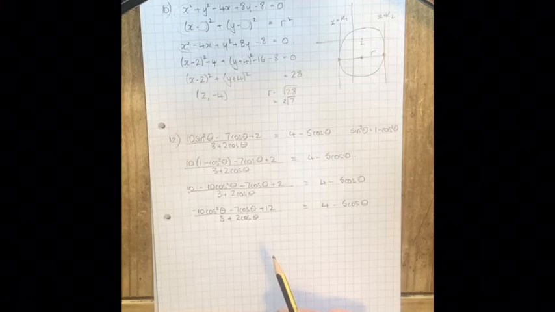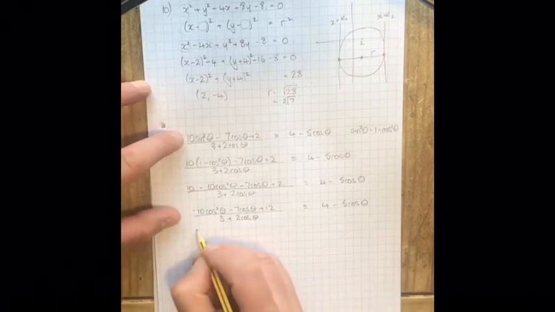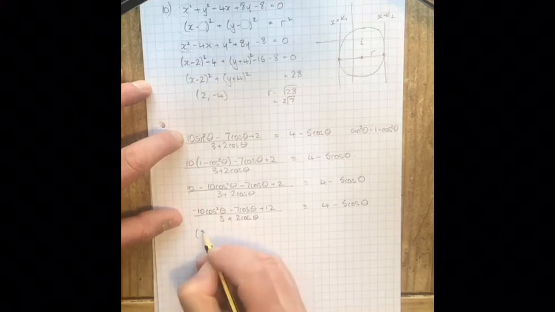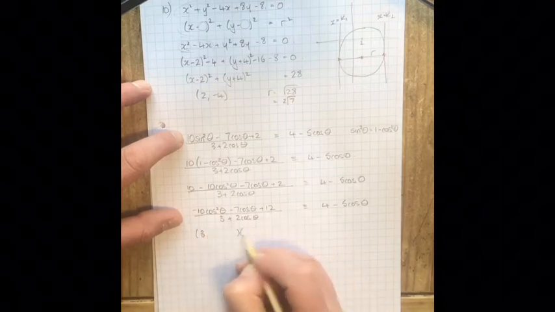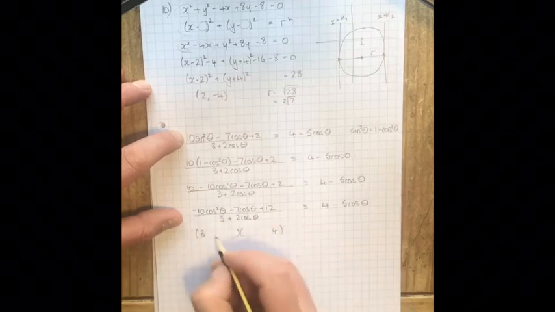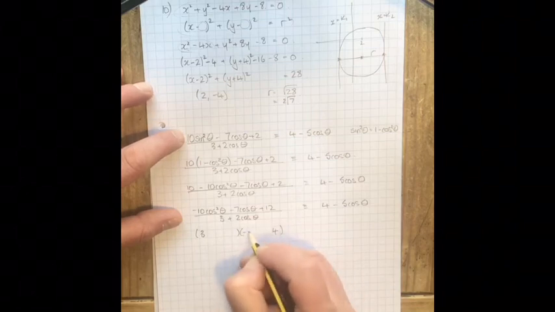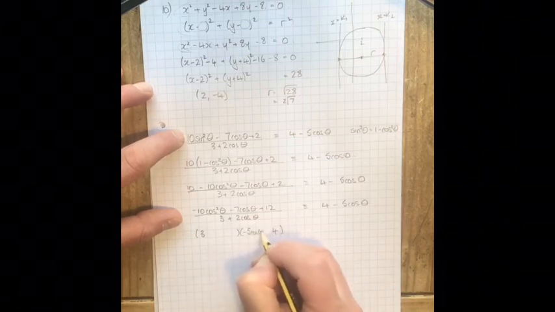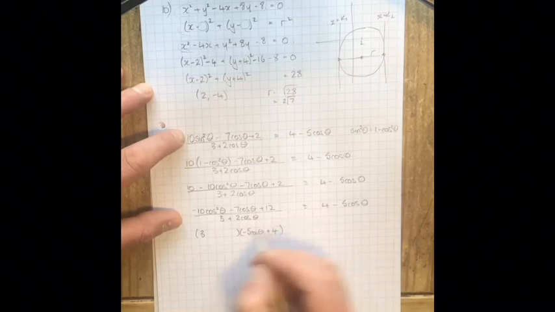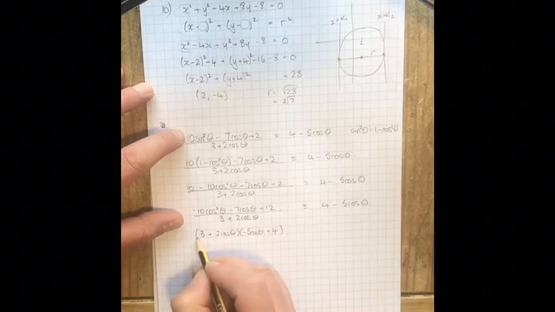So we've got to solve a quadratic. You could use all sorts of methods. You could use your calculator, but I'm going to try and factorize it. It's a minus cos squared, so I'm going to have minus 5 cos theta plus 4, 3 plus 2 cos theta.